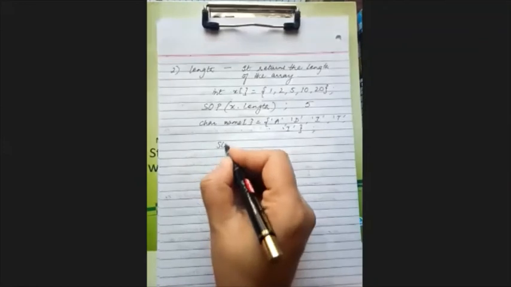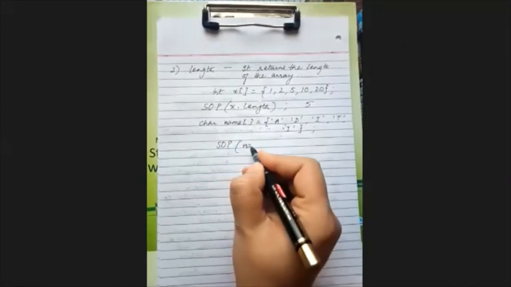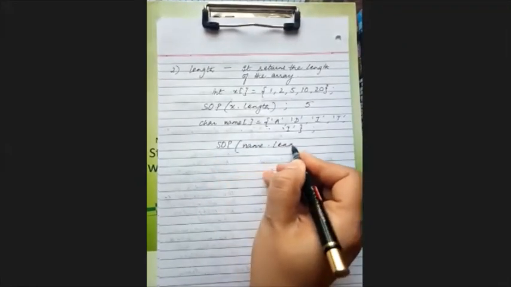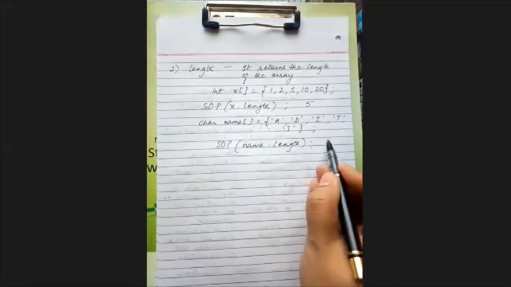So if I write SOP name dot length, I'm directly printing it instead of initializing in an integer variable. It will print 5. Have you understood this, children?